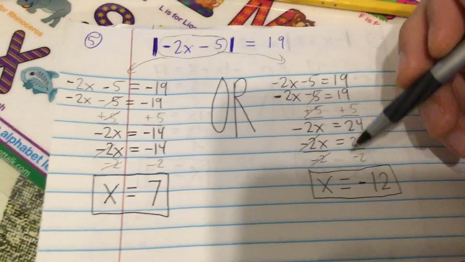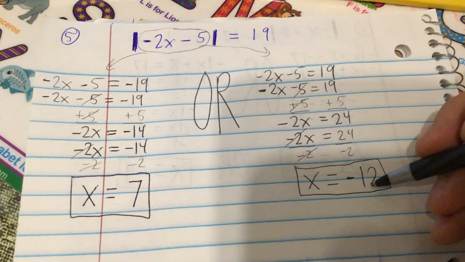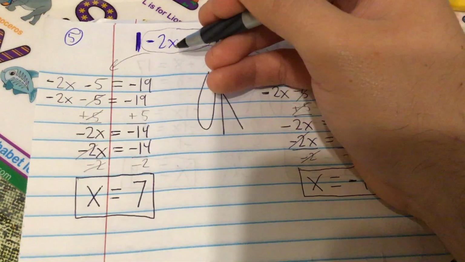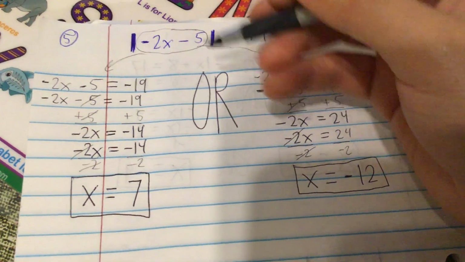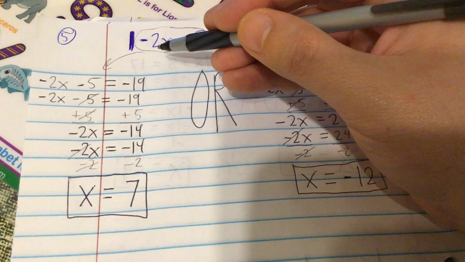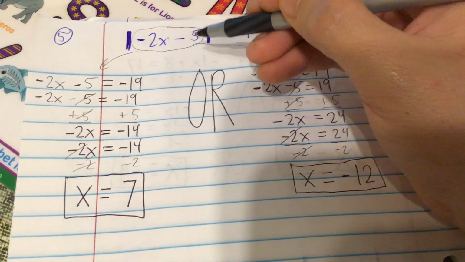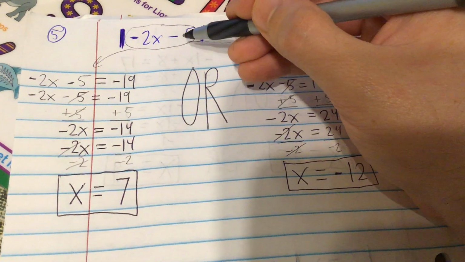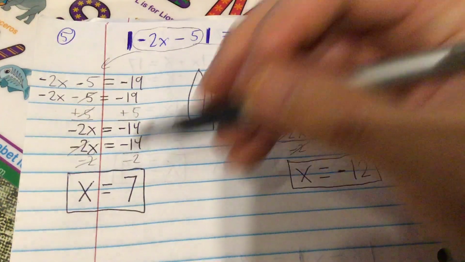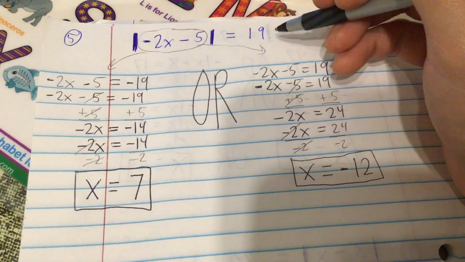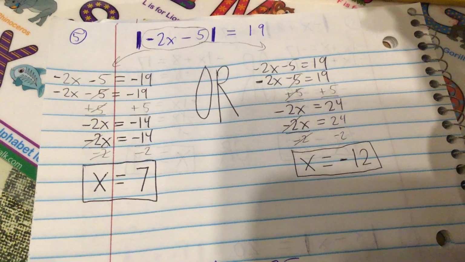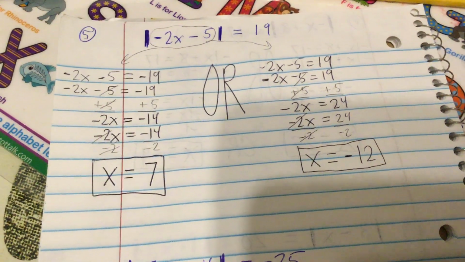That's what we wanted. But wait, there's another way of getting that. Let's say I plug in x equals negative 12. Negative 2 times negative 12 will be positive 24. Positive 24 minus 5 is positive 19. And yet the absolute value of positive 19 is also 19. There are two ways of getting the exact same output, and that's what the directions say. That's why the directions say find the solution set, not solve for x.